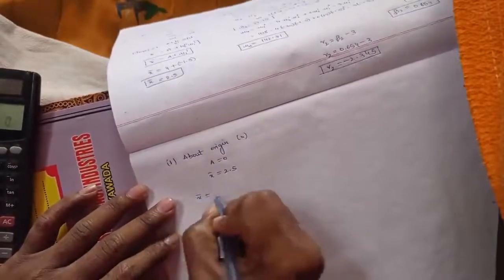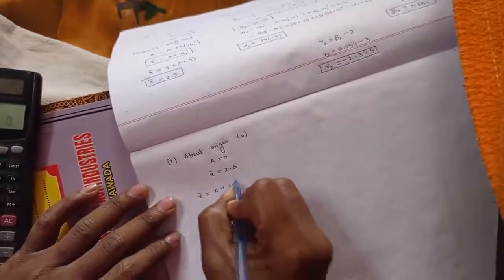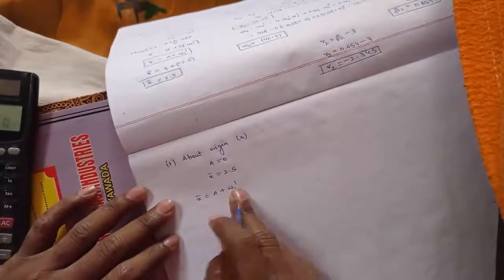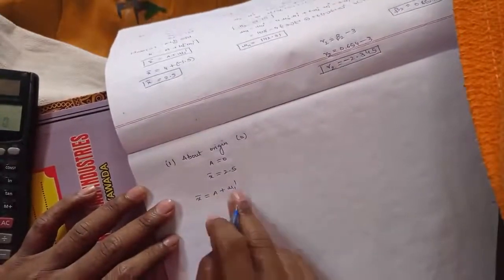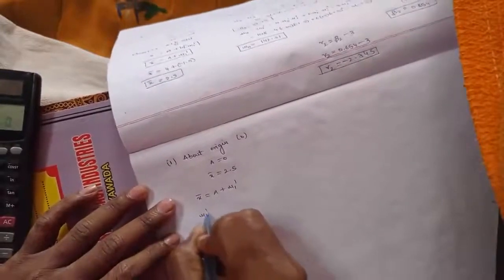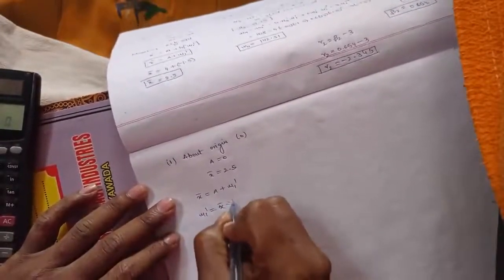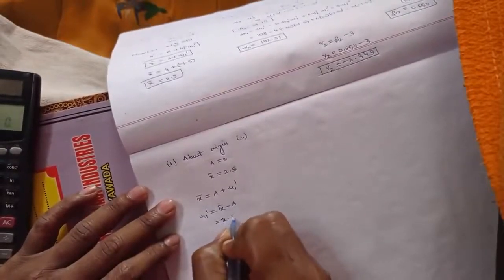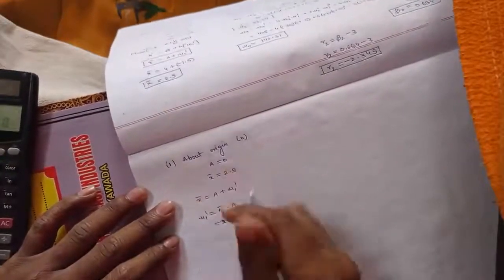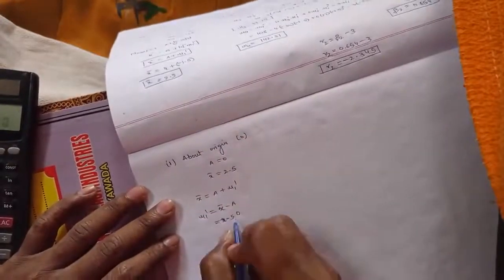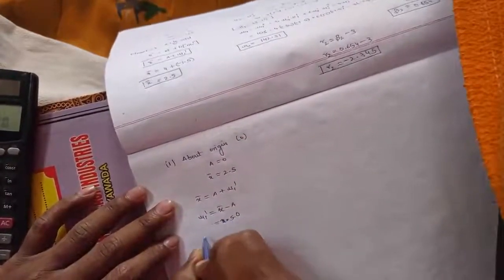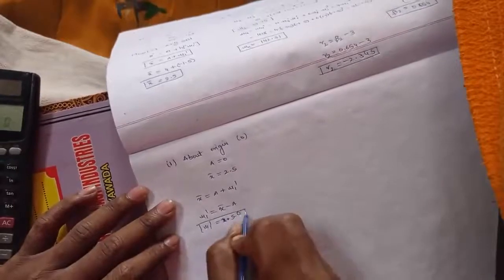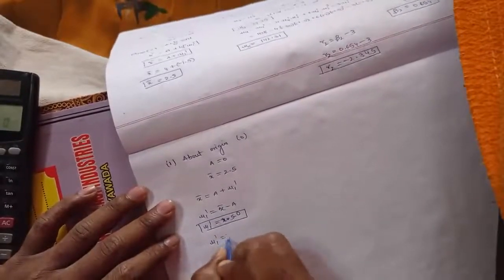X bar is equal to a plus mu 1 dash. We don't know what is mu 1 dash, but we know x bar and a. So let us find mu 1 dash. Mu 1 dash is equal to x bar minus a. What is x bar? It is 2.5. A value here is 0, and the previous a value is 4. 2.5 minus 0 results to mu 1 dash is equal to 2.5.